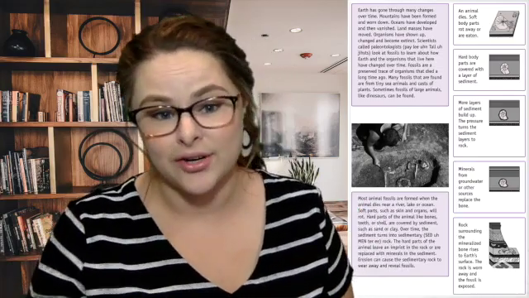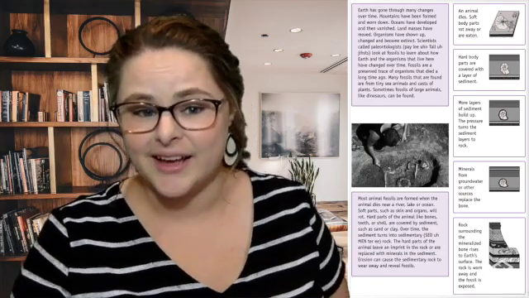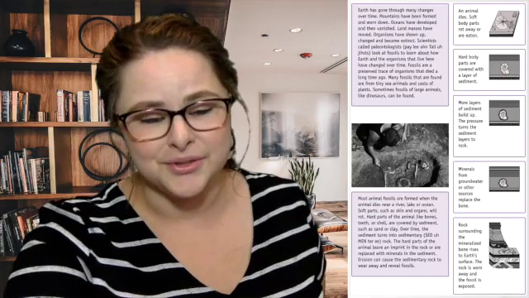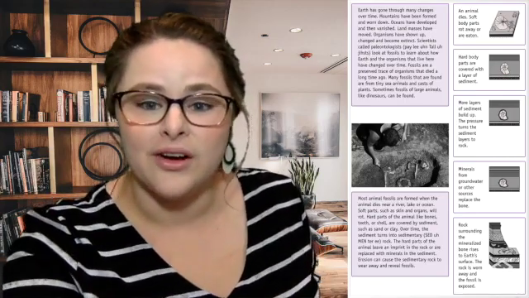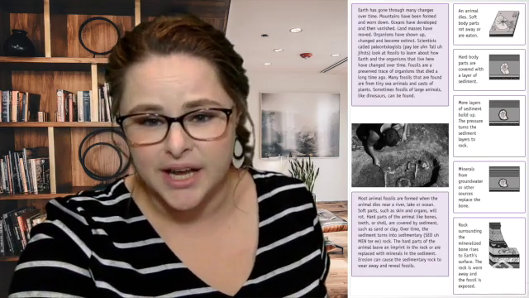So when we're thinking about that term fossils, I'm pretty sure that most of you have seen or have heard about a fossil before in your life. We are talking a little bit about fossils today, so I wanted to read you an article that I found on fossils. This says, Earth has gone through many changes over time.